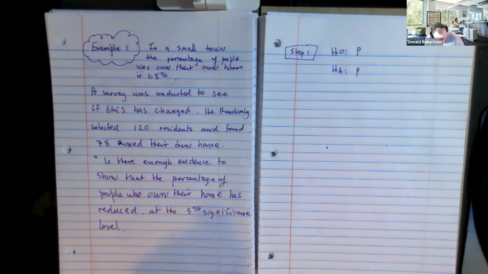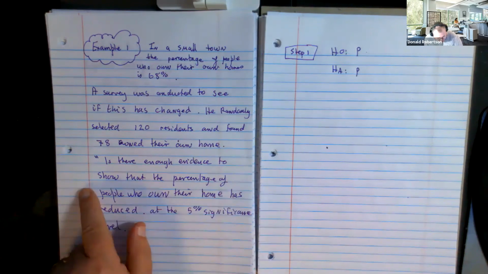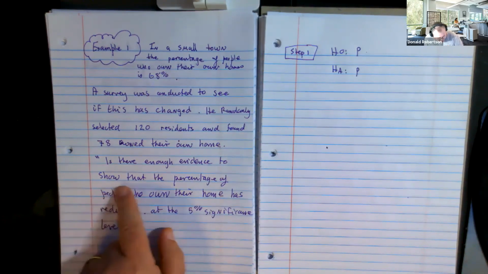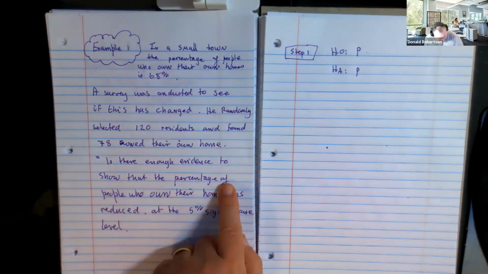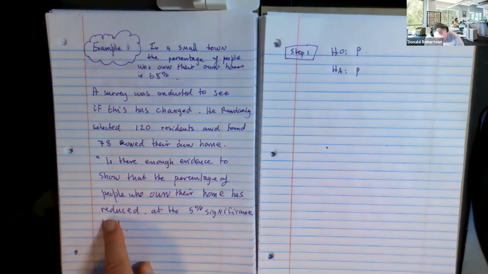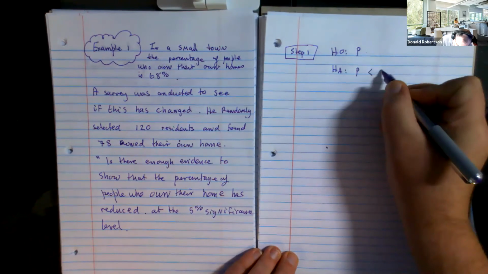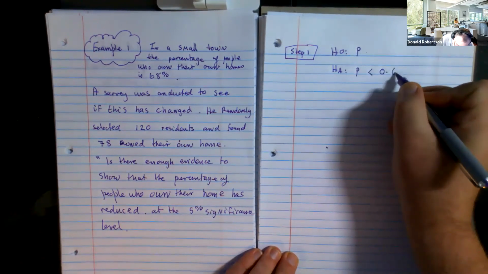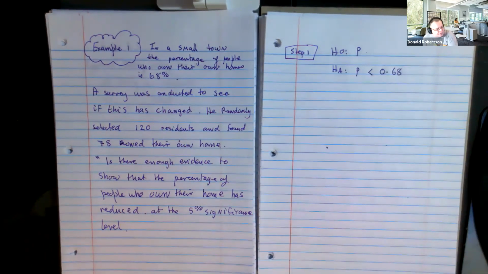And we read this bit here again, and it tells us who the alternate is. Show that the percentage, show that P has reduced. And you notice that you use the decimal version, not 68%, but the decimal version of it.